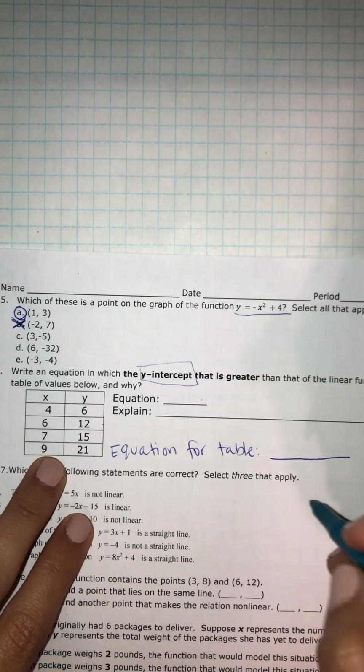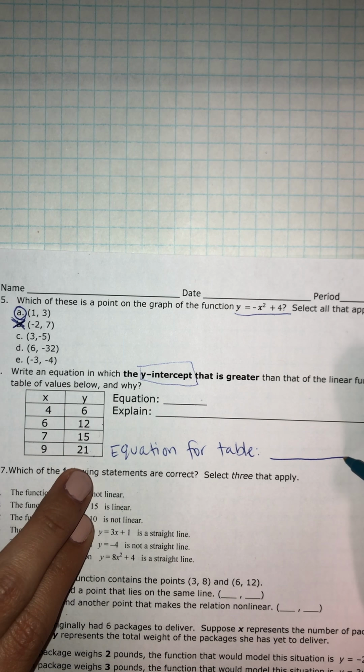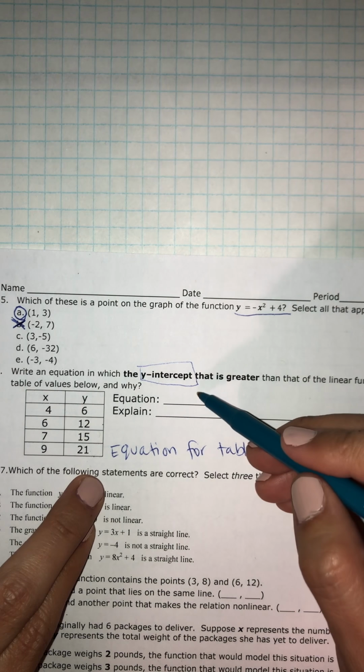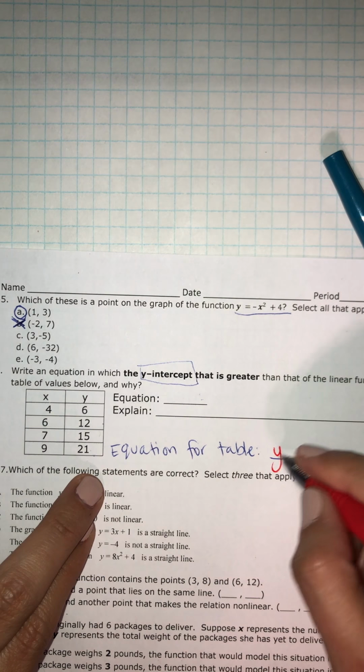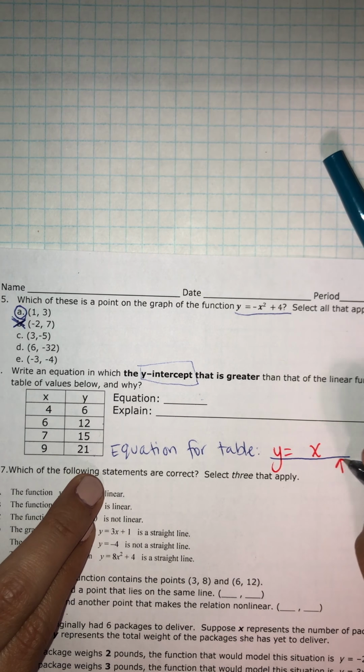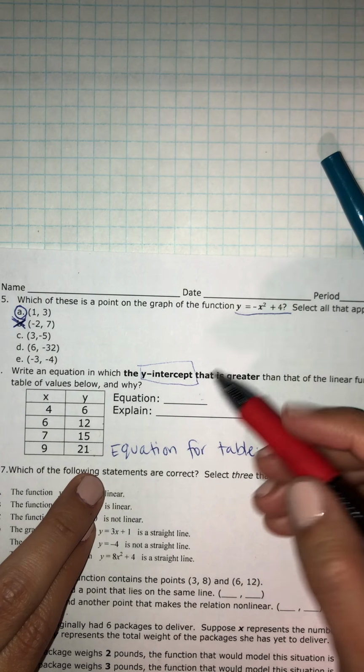I would recommend that you write down the equation for the table that you get right here, and then you have to make another equation that has the y-intercept, which is the number that's right here, bigger here.